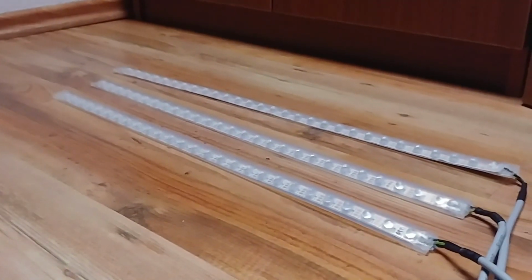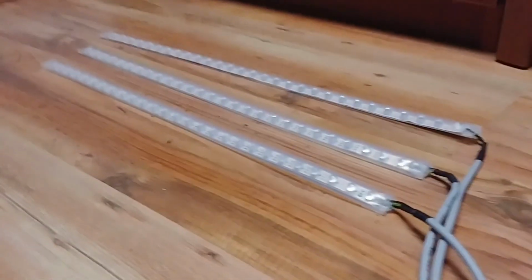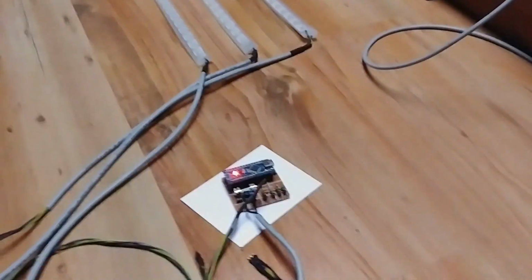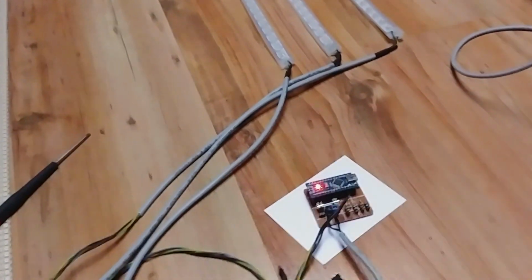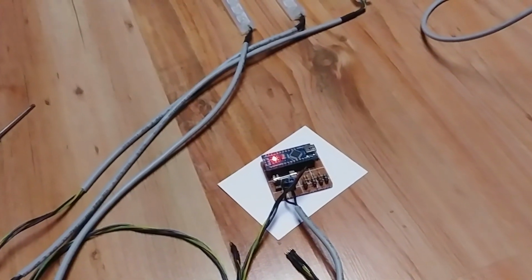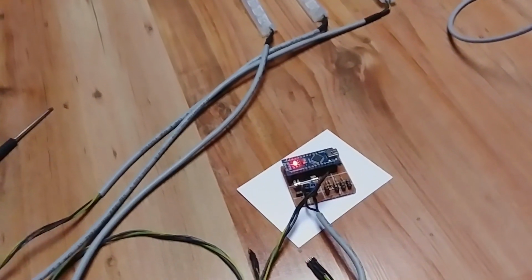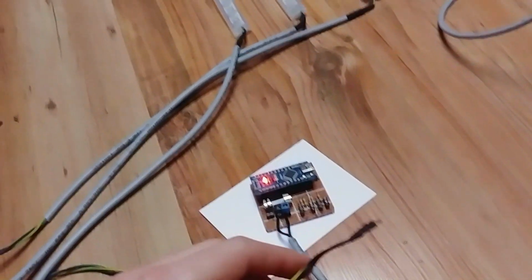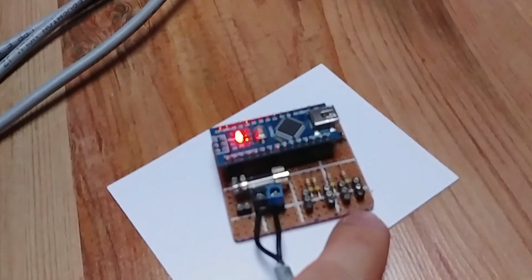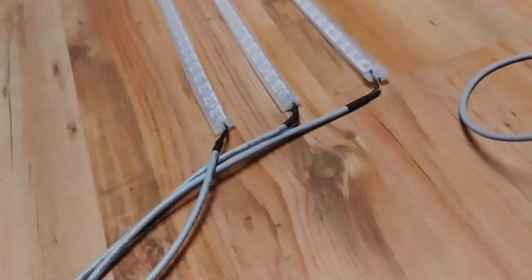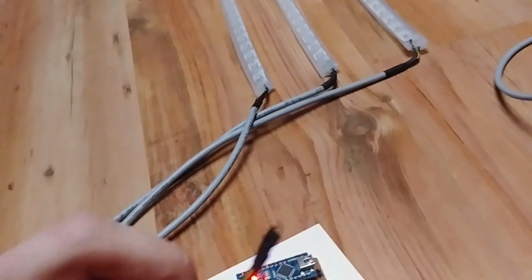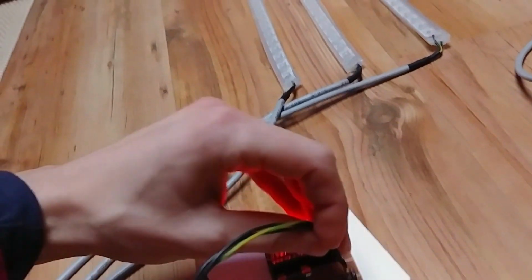Hello everybody. Today I want to show you an Arduino LED strip controller for the digital LED strip WS2812. So here we see we have 4 outputs. We'll only show you 3. So the first one, we connect it.